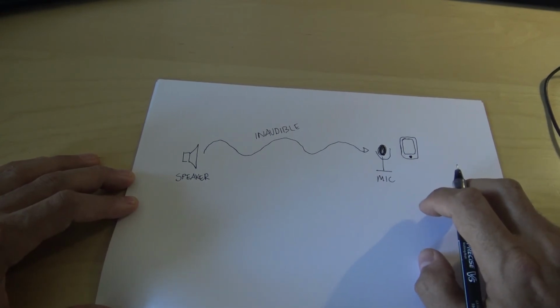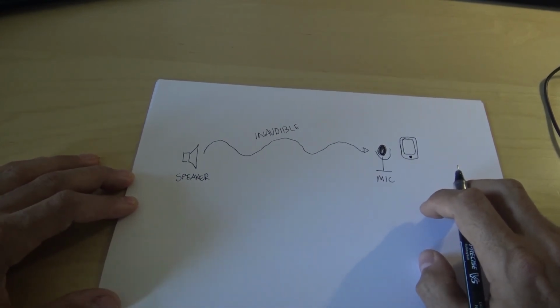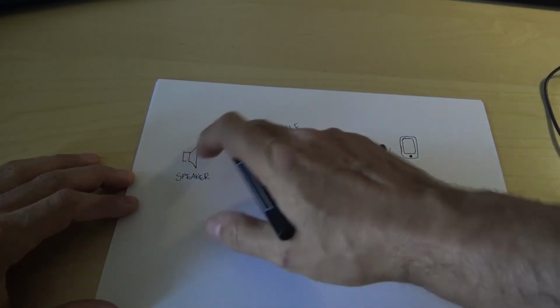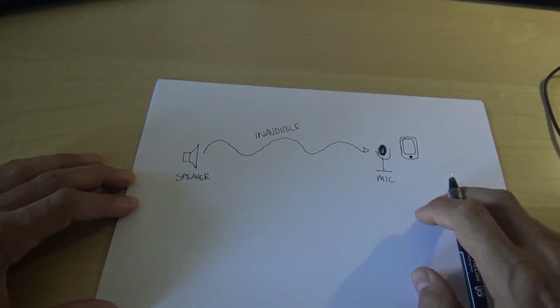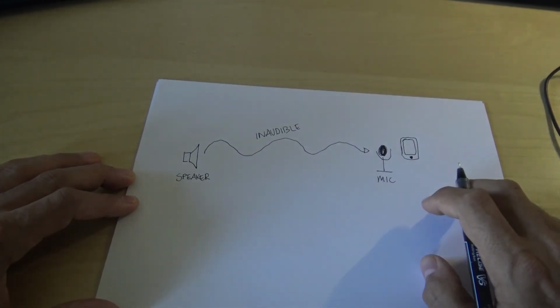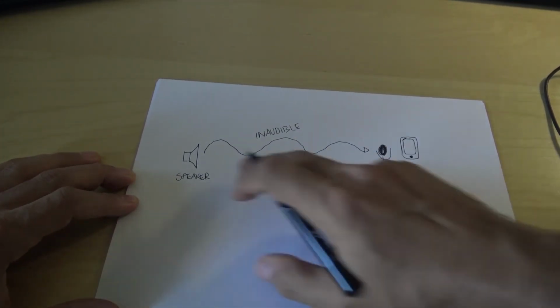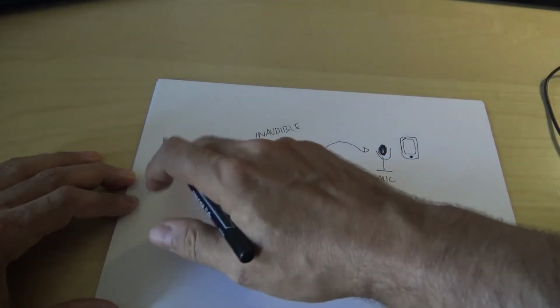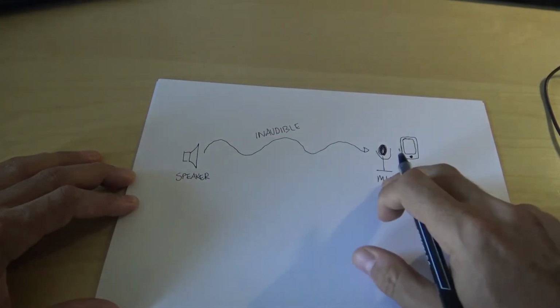Nobody will be able to hear it except maybe young people, they have very good hearing. But as you get older, you lose the ability to hear this audio, which is at a very high frequency. So you can play it as it is, inaudible, nobody will hear it, and you'll be able to transmit data from this point to that point.